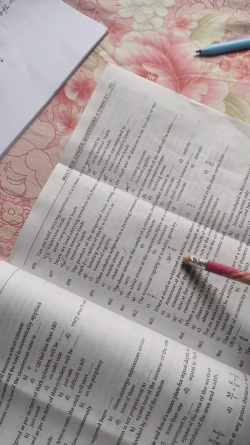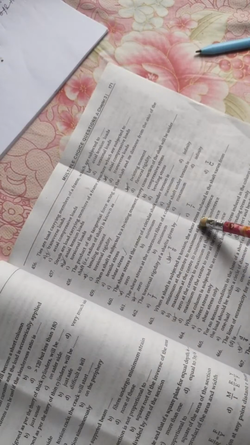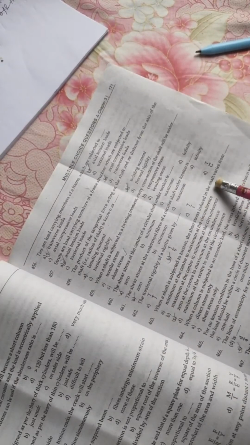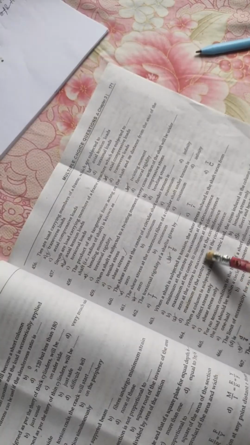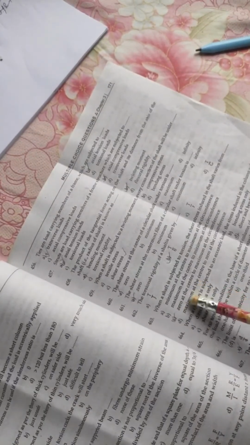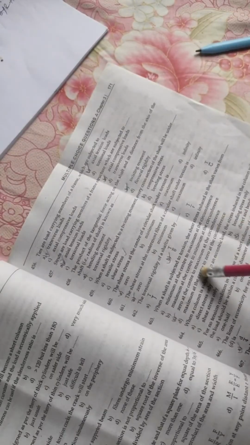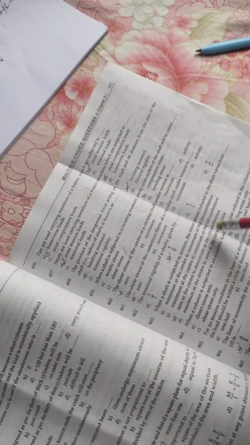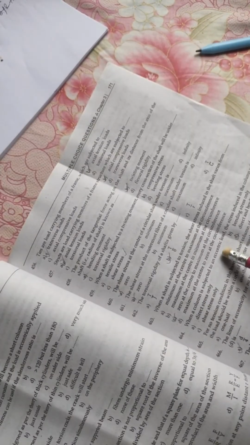When a shaft is subjected to torsion, the shear stress induced in the shaft varies from 0 at the center to maximum at the circumference. 0 at center, maximum at circumference. This is maximum.